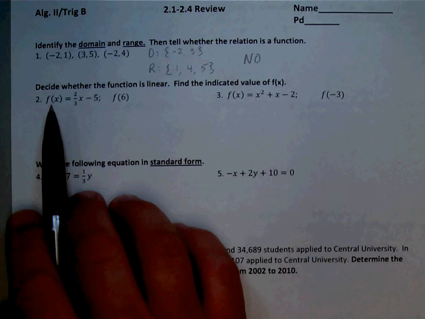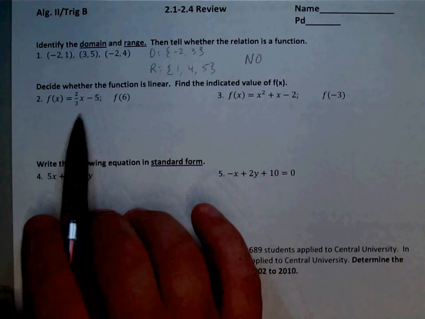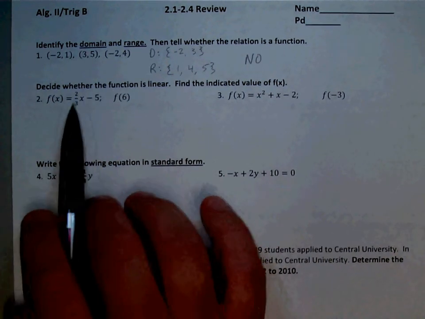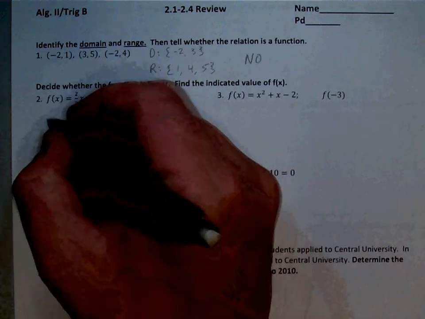Now number 2, determine if it's linear, first of all. So we can think of f of x as y equals 2/3 x minus 5. Yes, that's in slope-intercept form. It doesn't matter that 2/3 is a fraction. X is not in the denominator, so it is linear.